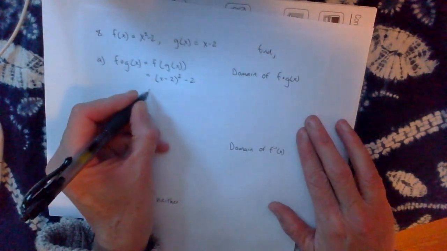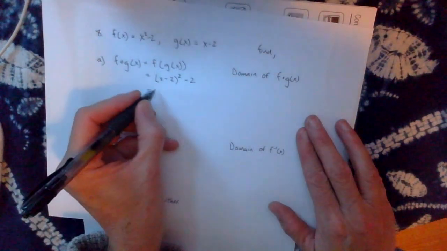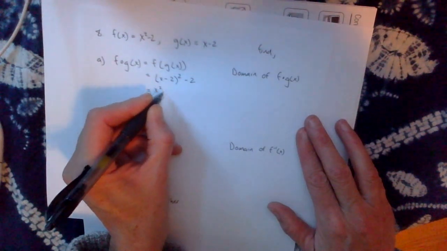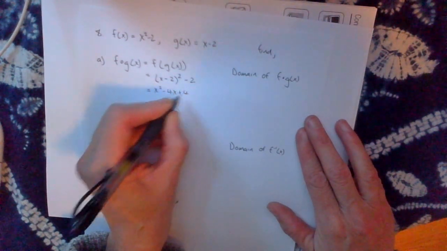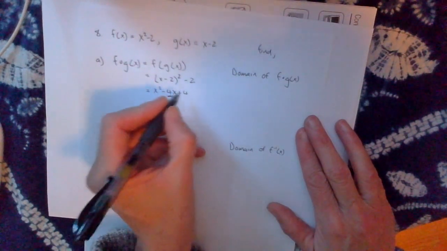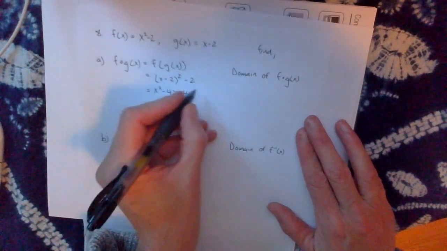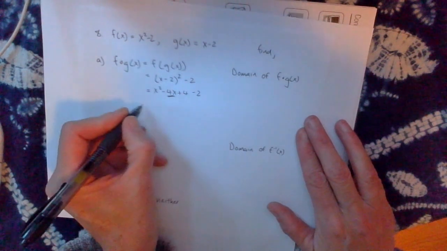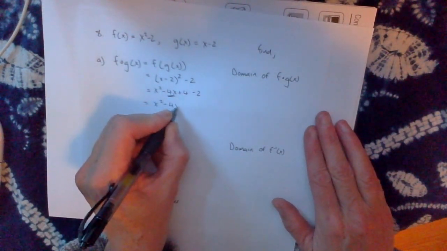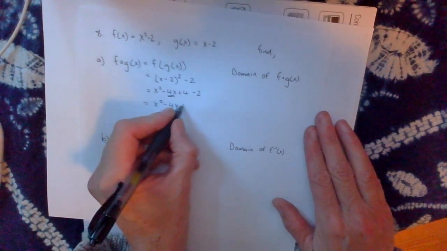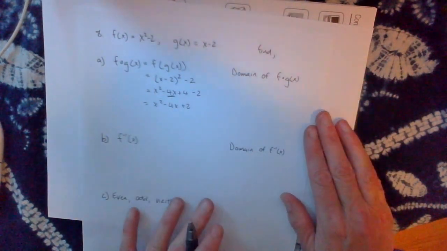Now when I write compositions, I need to write them in polynomial form. So multiply this out. Be sure you remember this middle term. You might want to do the rectangle. Minus 2. And then we simplify that.